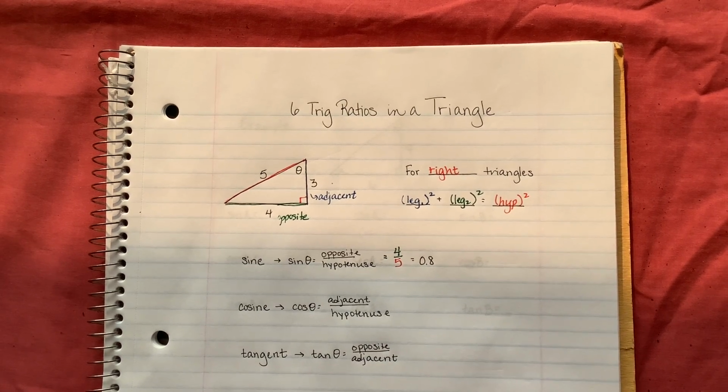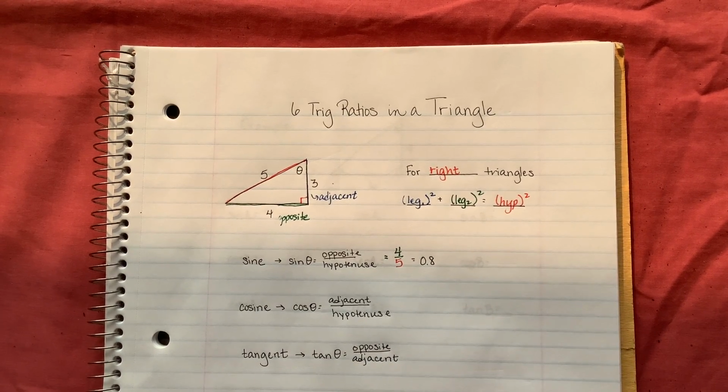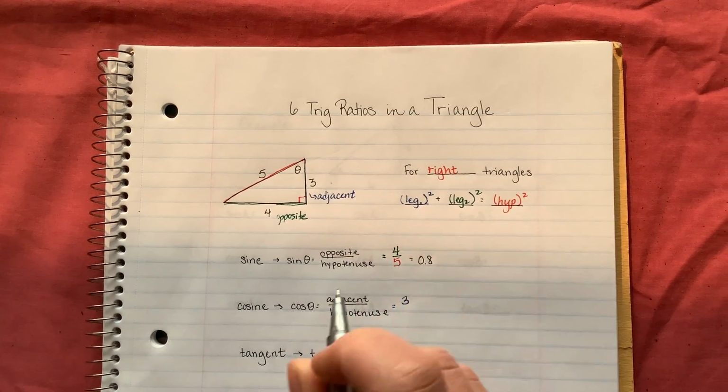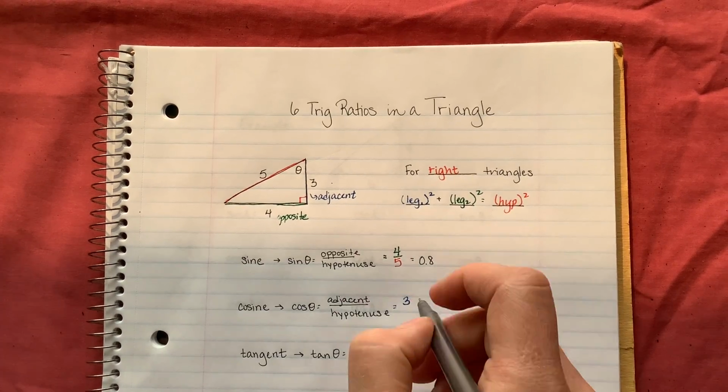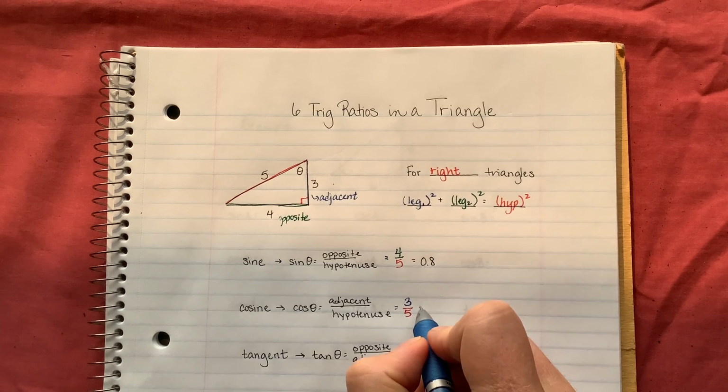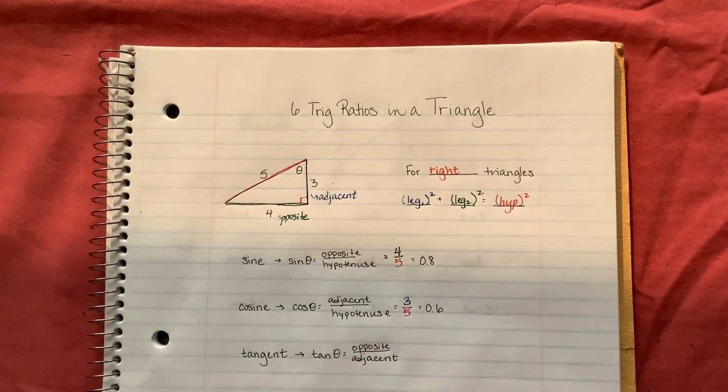For cosine, we're going to do the same thing. We'll just use the adjacent side and the hypotenuse. The adjacent side is 3. The hypotenuse is 5, which means cosine is 3/5 or 0.6.